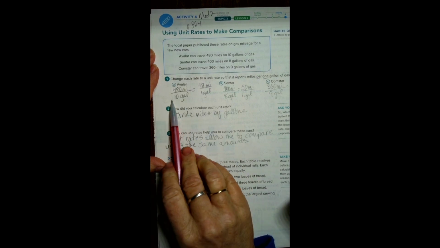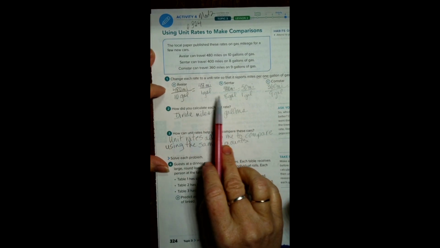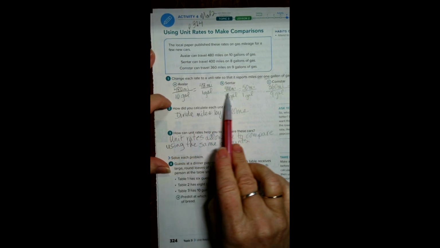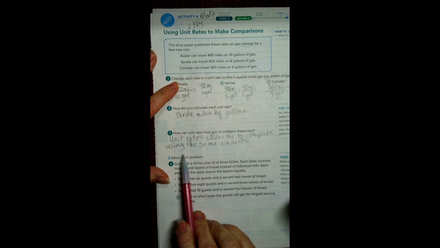So, like, we can't really compare a 10-gallon rate to an 8-gallon. A car that we're getting 480 miles for every 10 gallons is hard to compare when we're looking at something that uses 8 gallons or something that uses 9 gallons. So using unit rates allows me to compare the same amounts. So in this case, it was the per 1 gallon.